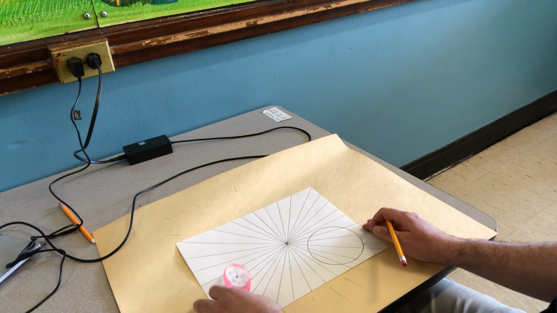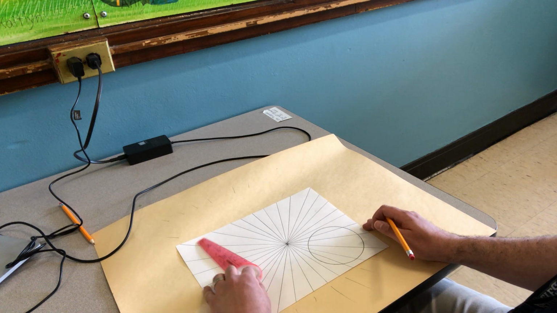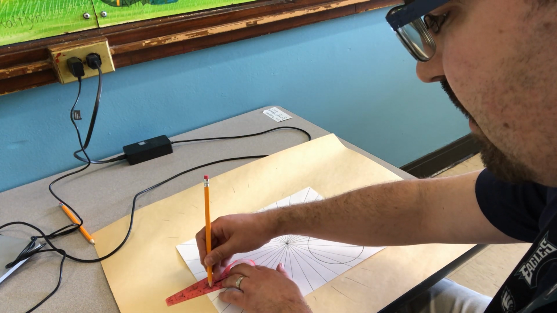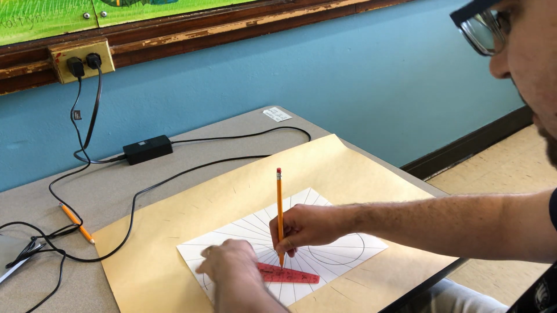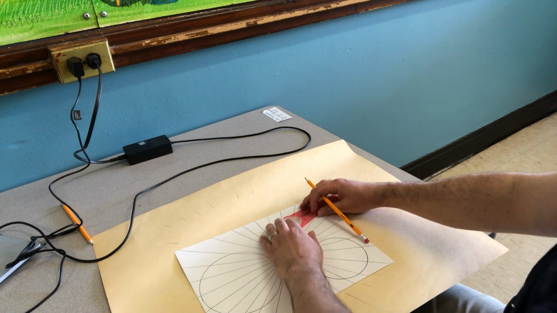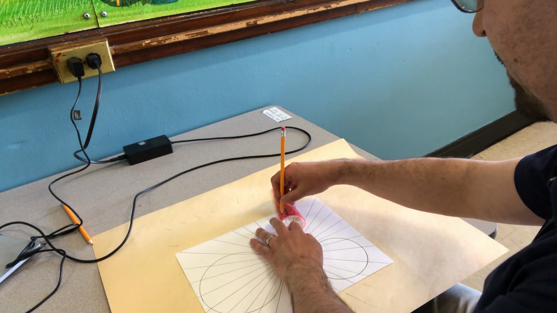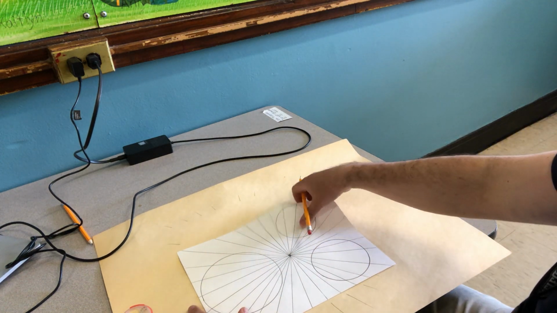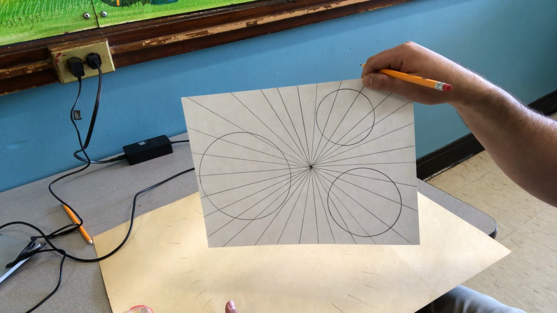I'm going to make maybe 3 circles, okay? So 1, and they can be different sizes. They don't have to be the same size. See, that one's going to be a bit bigger. 2, and I'll make this one a bit smaller. The smaller you go, the harder it's going to be, so don't go too small. But you can see I now have 3 circles of different sizes on top of my background.